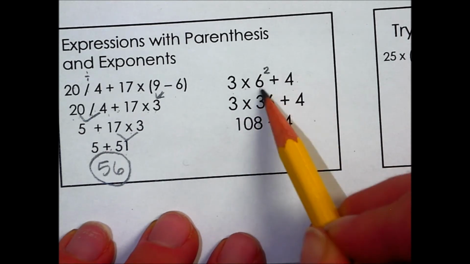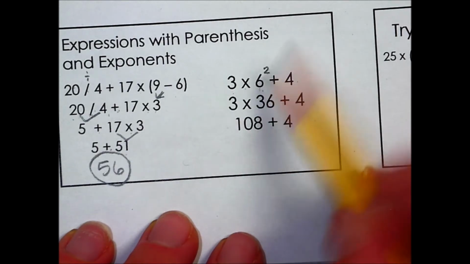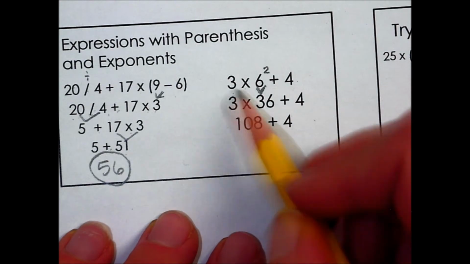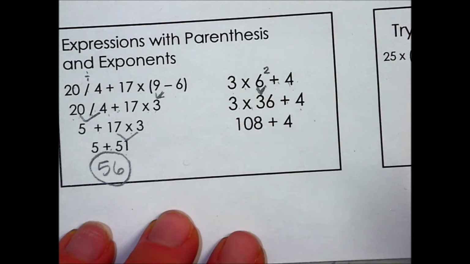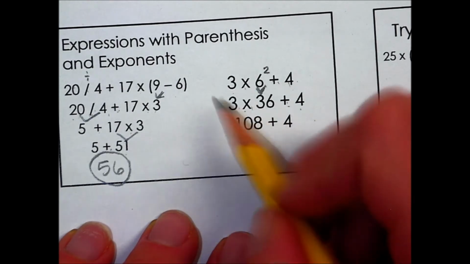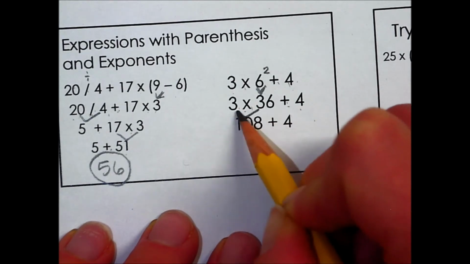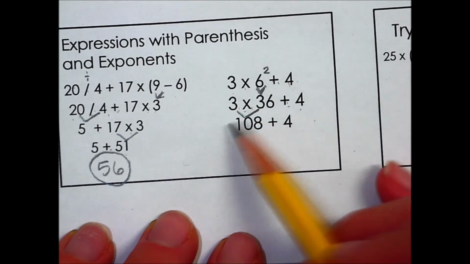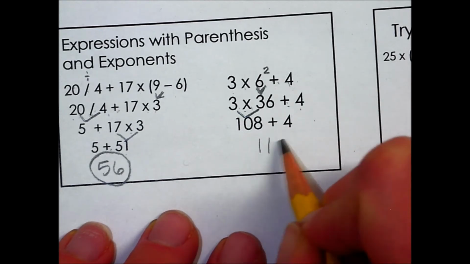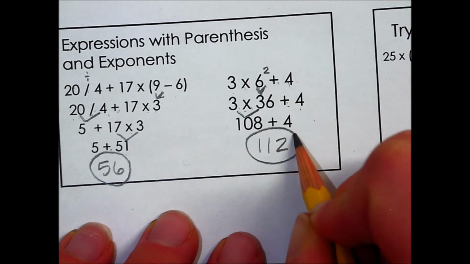There's my exponent, which will need to come before multiplication or addition. So that's what we do first. 6 times 6 is 36. Now I bring down everything else I didn't use. I have multiplication and addition. Multiplication comes first. 3 times 36 is 108. So there's my 108 plus 4, and then I'll get a final answer of 112.